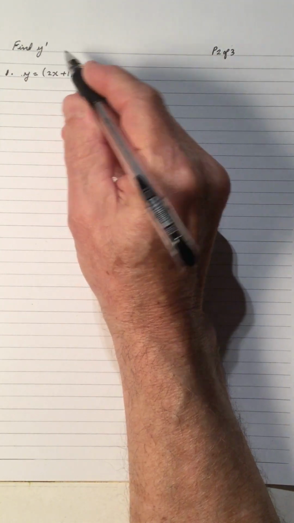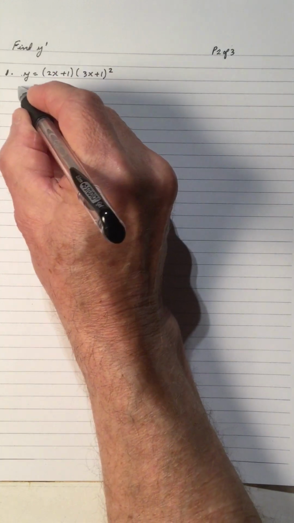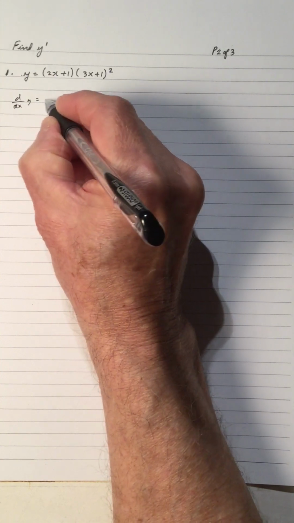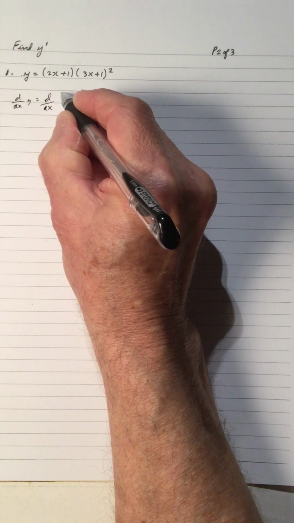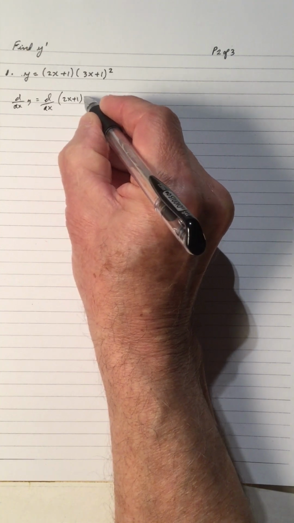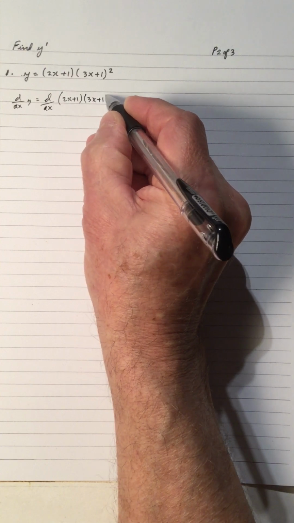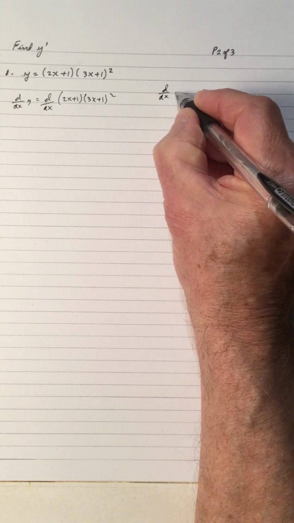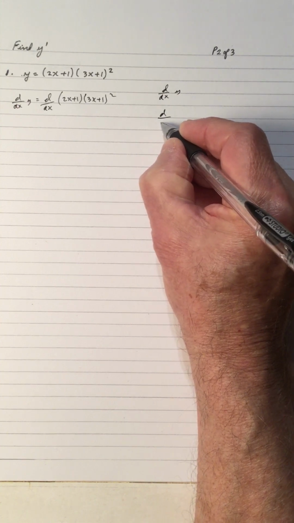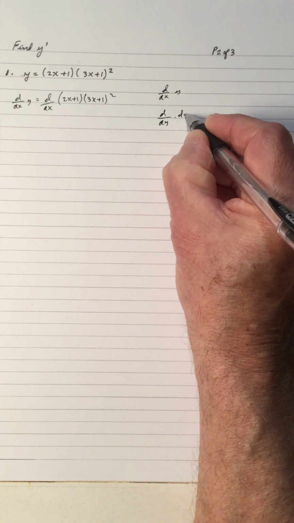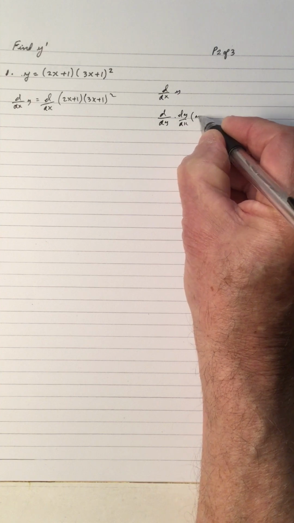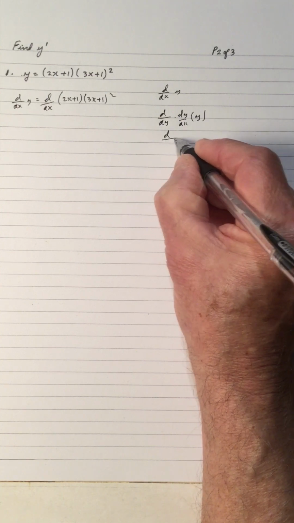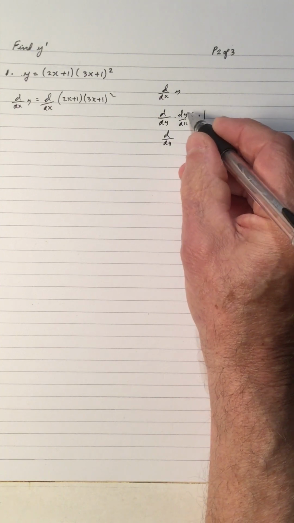Find y prime. Again, y prime is d dx on each, so d dx on the y and d dx on 2x plus 1 and 3x plus 1 squared. So d dx on the y is dy dx.